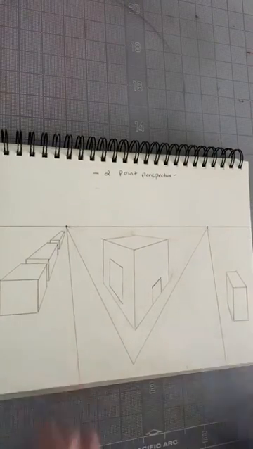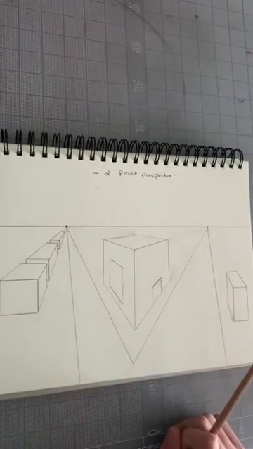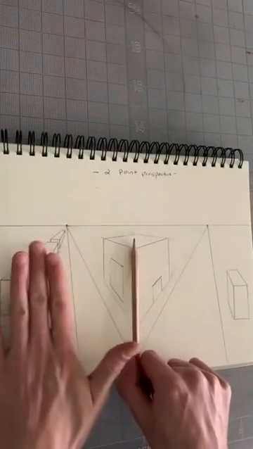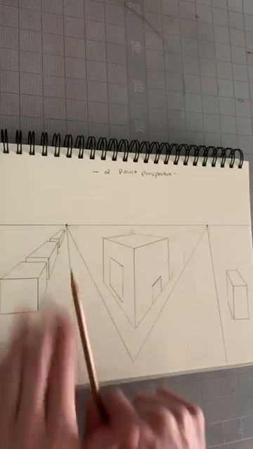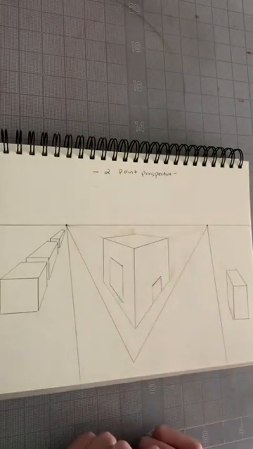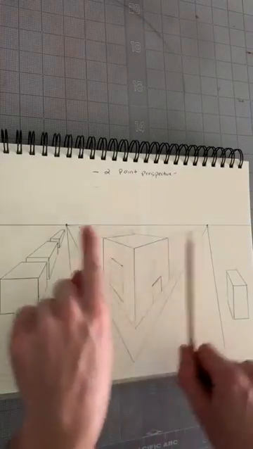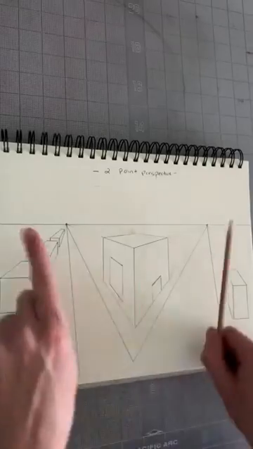There we go. So that is 2-point perspective. We have 2 vanishing points. Everything on the left side would go to the left vanishing point, and everything on the right side would go to the right vanishing point. And then if you want to do something right in the middle, it's going to go to both. All right, so if you do a line in the middle, it's going to go to both.